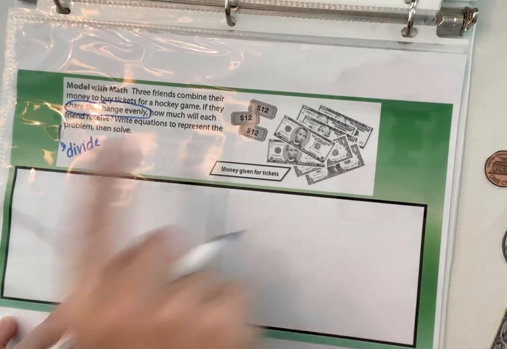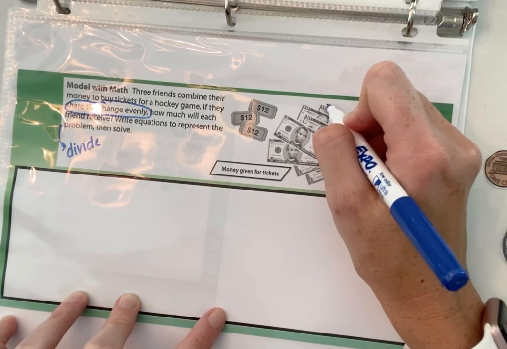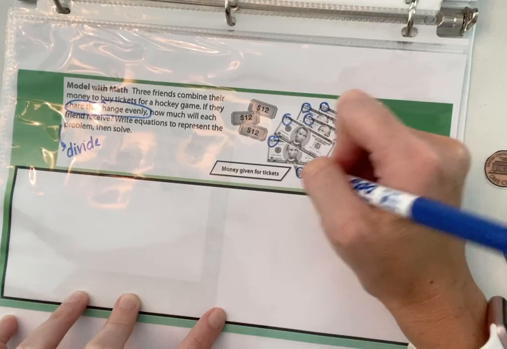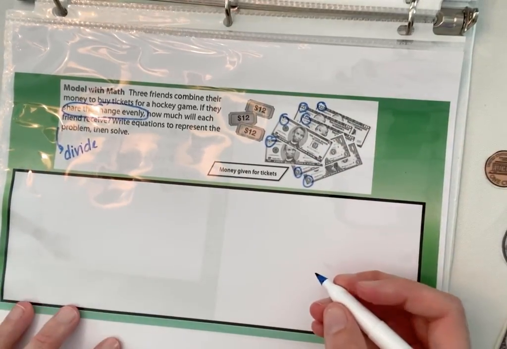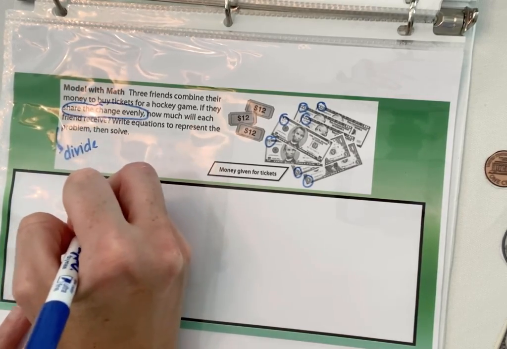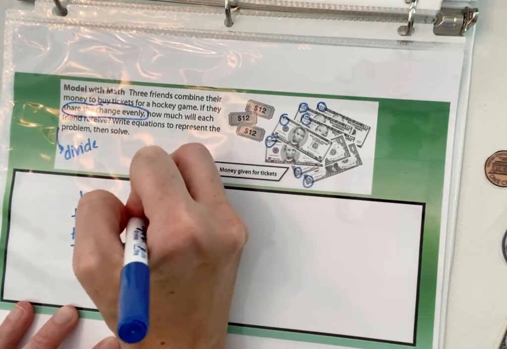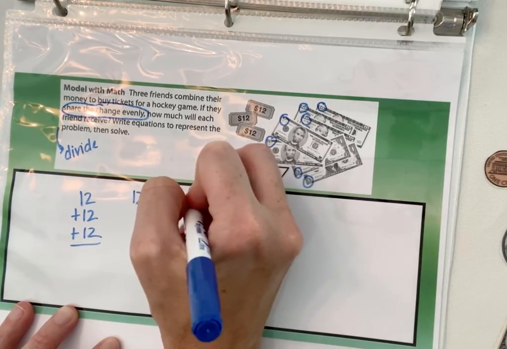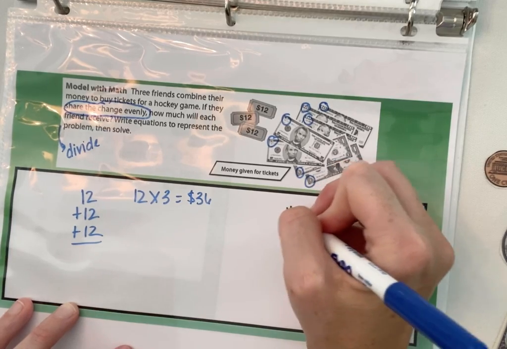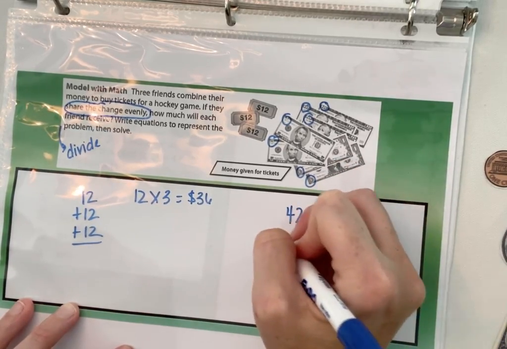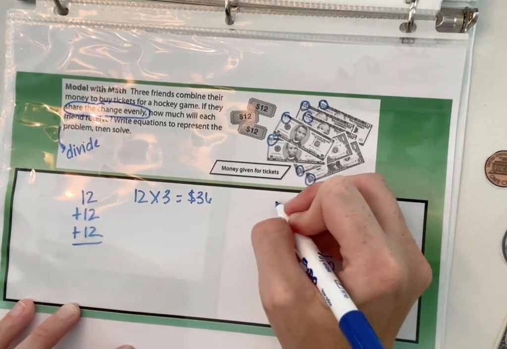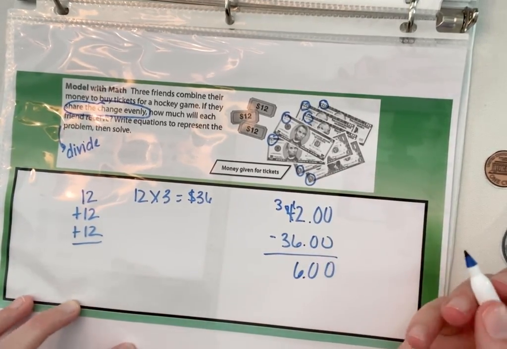The tickets cost $12, let's see. They had 10, 20, 30, 35, 40, 41, 42. Okay, let's think about this. So if the tickets were 12 plus 12 plus 12, or 12 times 3, that would be $36, right? And they gave $42. I'm gonna borrow here. 12 minus 6 is 6.